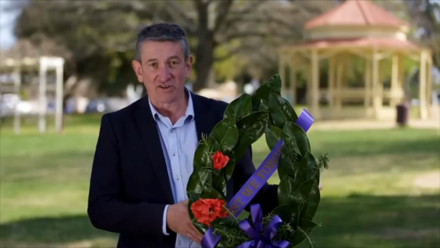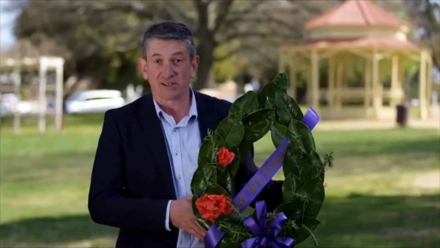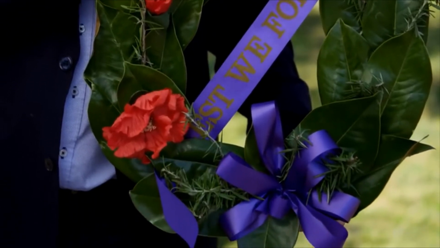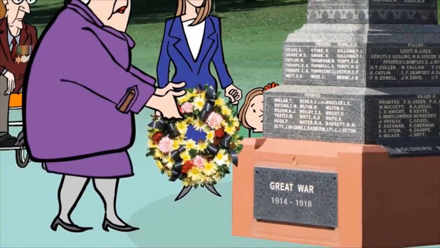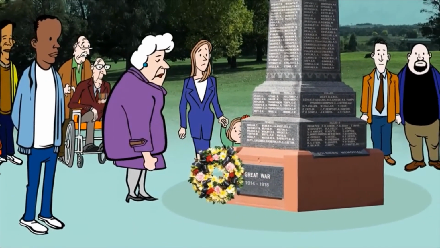Flowers that are woven into shapes like circles are called wreaths. The word wreath means to twist. The flowers are twisted into a shape, just like this one I have here. In our story, Rosalind lays a wreath at the memorial. Since ancient times, wreaths have been used to help us honour those who died in war. On ANZAC Day, we bring wreaths to lay at memorials. They help us remember those who gave their lives.